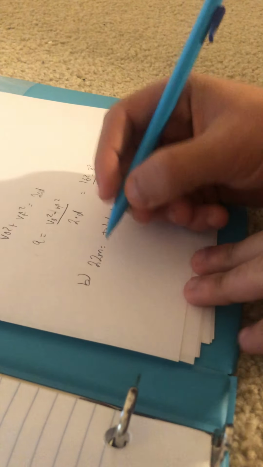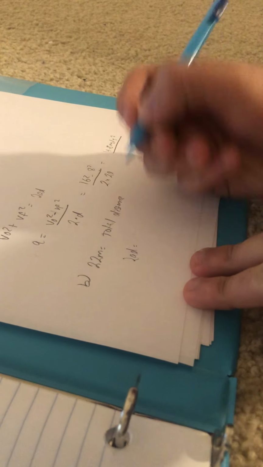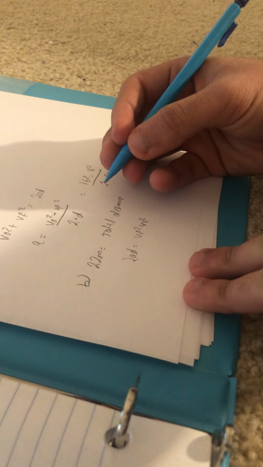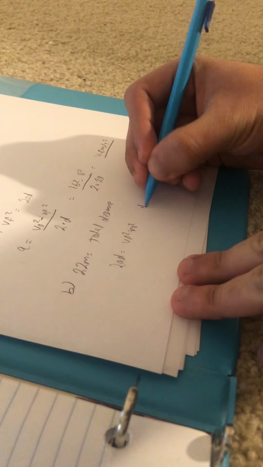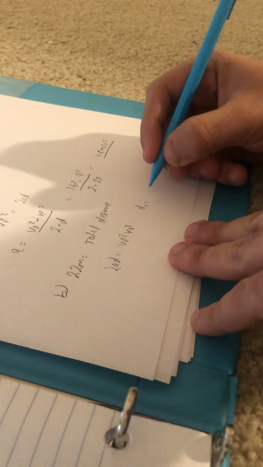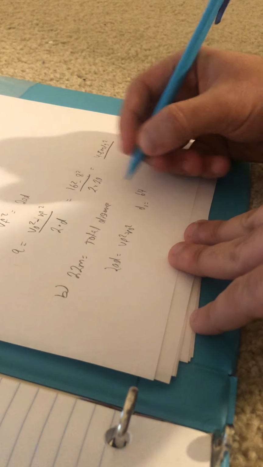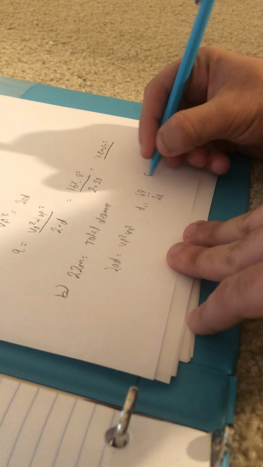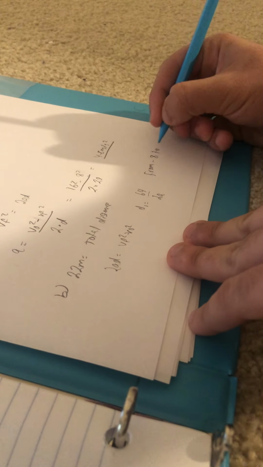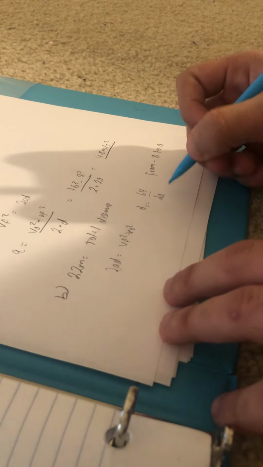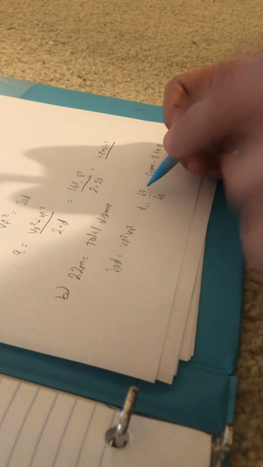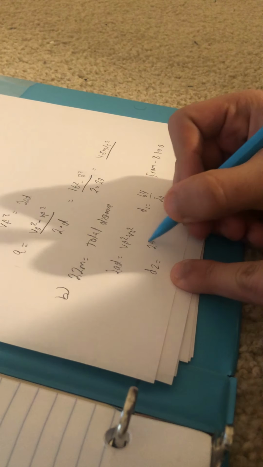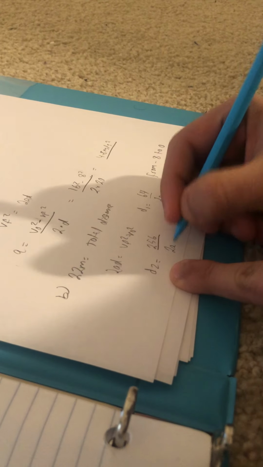So for the first part, we're going to use the same formula, V final squared minus V initial squared equals 2AD. We're going to get distance 1 equals 0 squared minus 8 squared over 2a. This is from negative 8 to 0, so 64 over 2a is distance 1, and distance 2 is 256 over 2a.